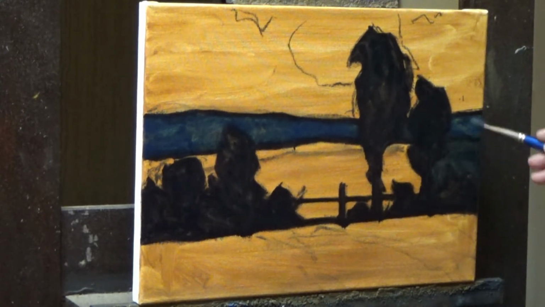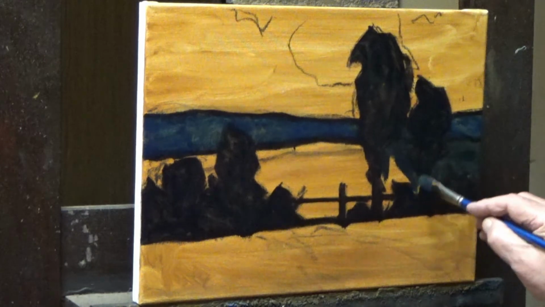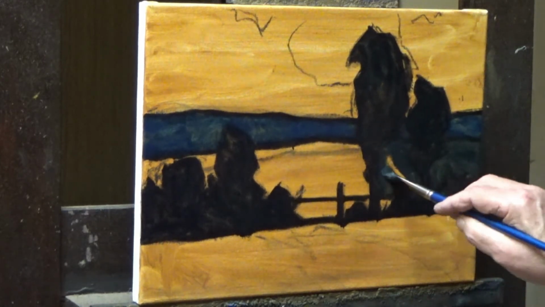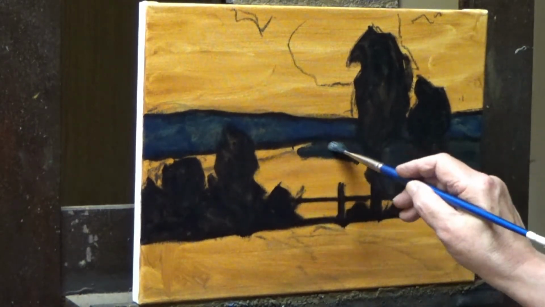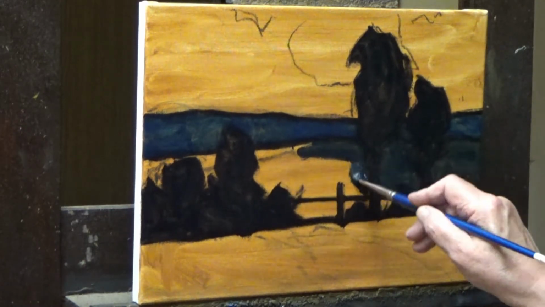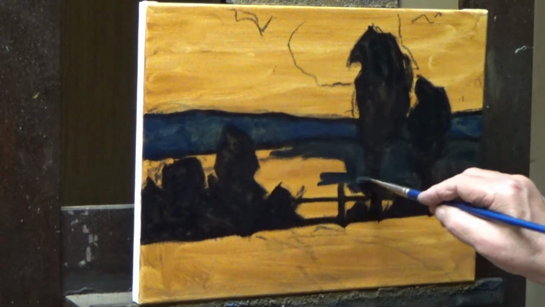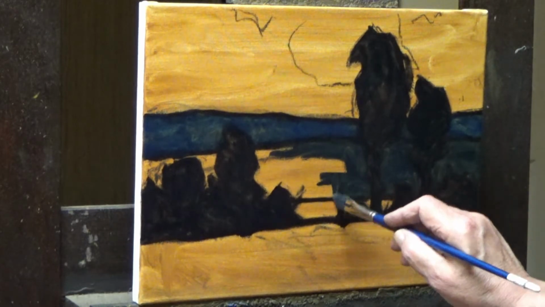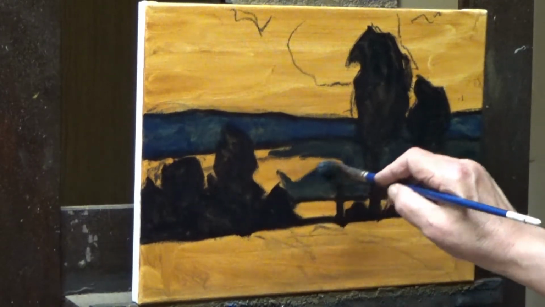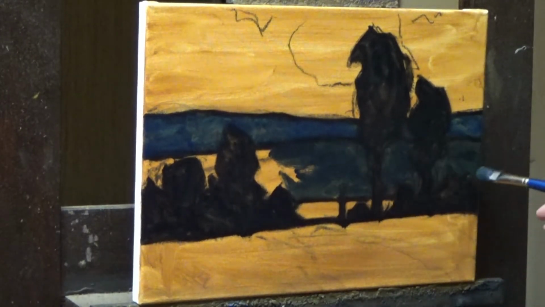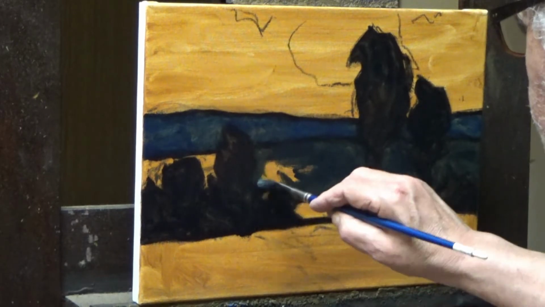And it's a little bit greener than the cobalt blue. Just guidelines, that's all they are. But they're sure nice to have.